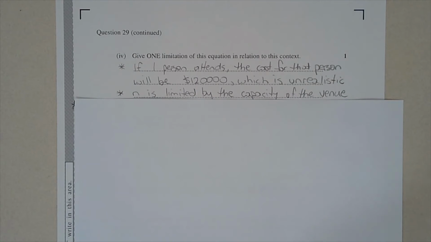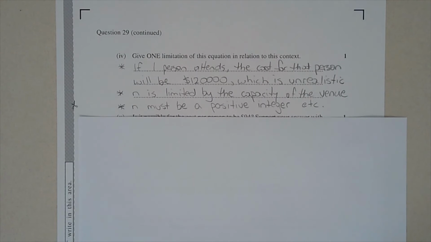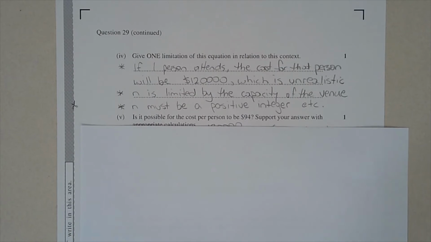Another limitation would be that N is limited by the capacity of the venue. So we can't have an infinite number of people attending. So there needs to be also an upper limit to the number of people in attendance. N must be a positive integer. It doesn't make sense to have negative 10 people attending or 100.2 people attending, and so on.